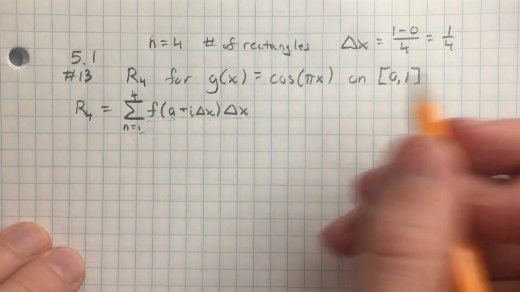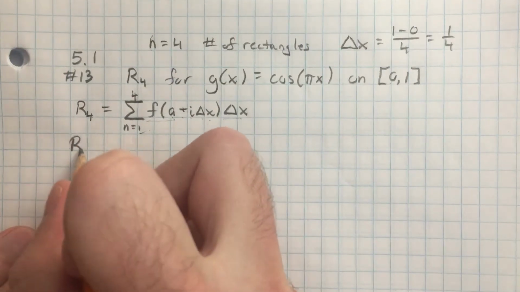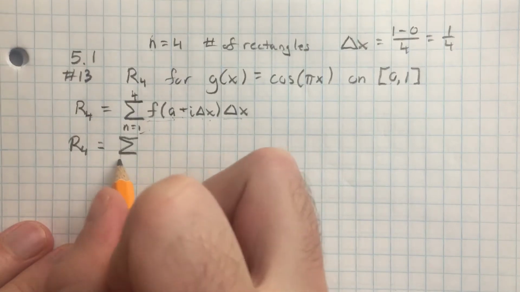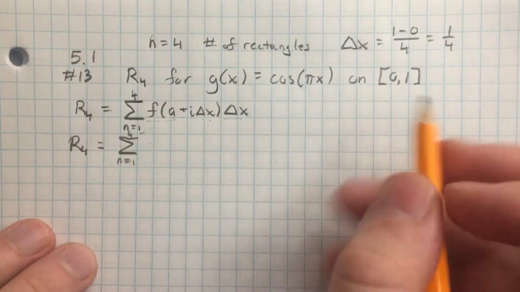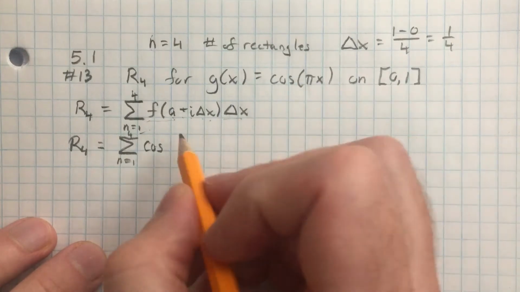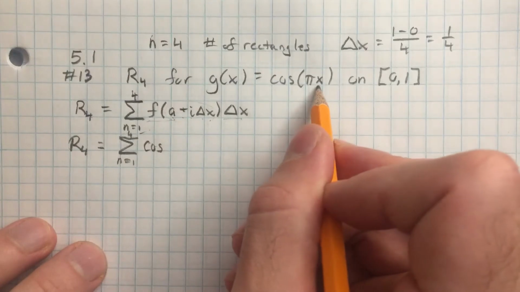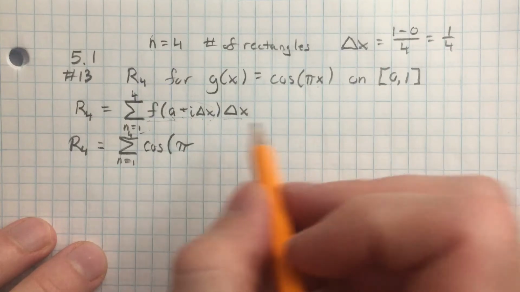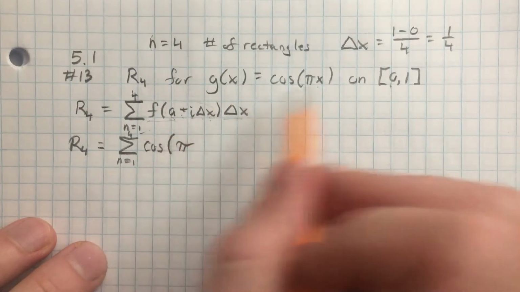All right, so to fill in all the pieces with what we have in the problem, R4, right endpoint with 4 rectangles, should be the sum i equals 1 to 4. f is cos pi x, so I need cos of pi times x, right? So cos of pi, and I need 0 for a, plus i delta x, 1/4.